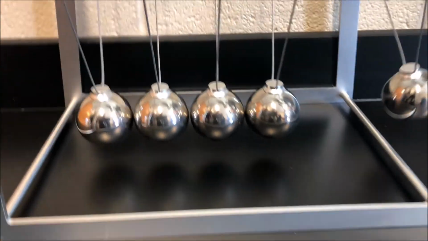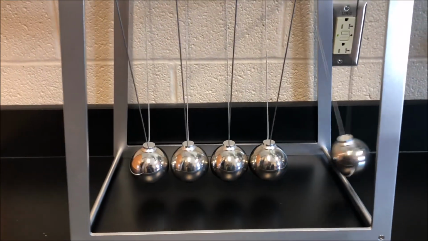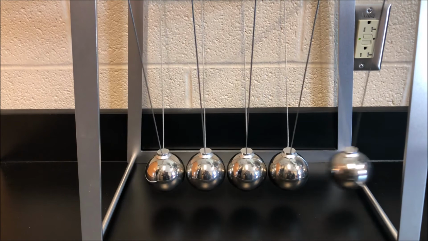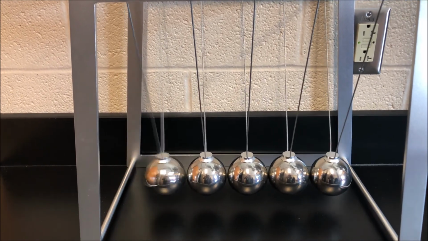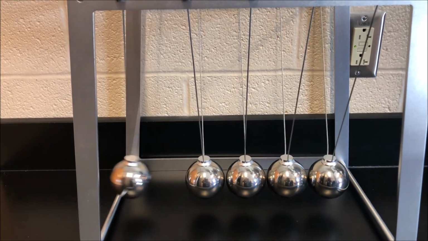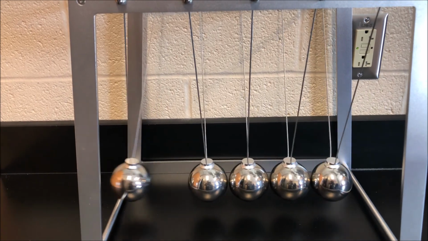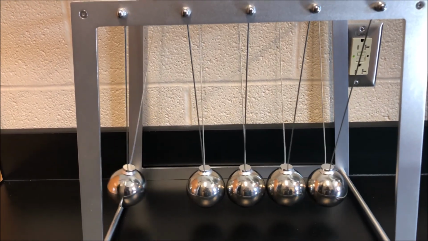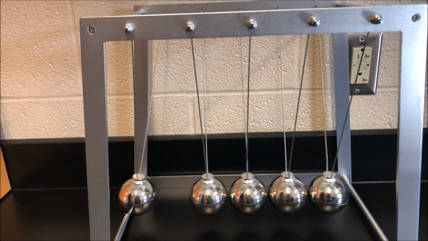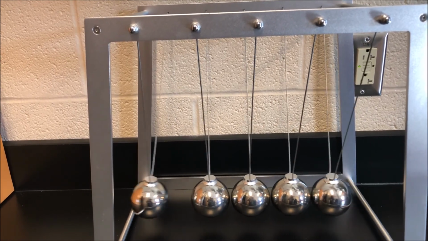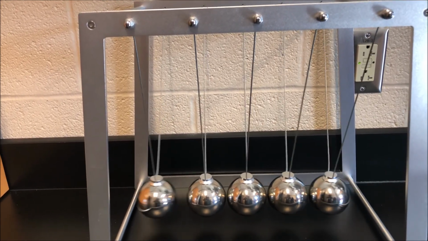Hi everyone, here we are with the giant Newton's cradle. As you can see, it is a much better example of Newton's three laws than the little baby old beat up Newton's cradle that I've been showing you earlier. The first example right here of Newton's third law is by pulling back one of the spheres, well, you can see there's an equal and opposite reaction.